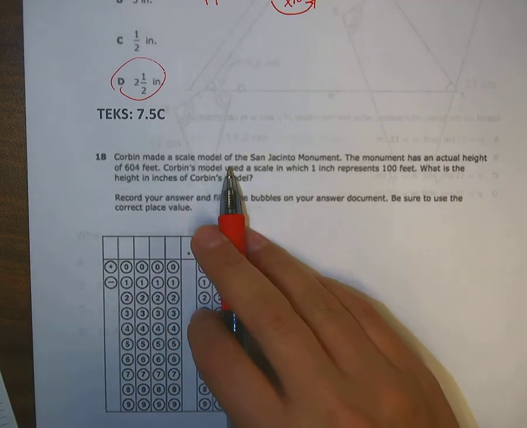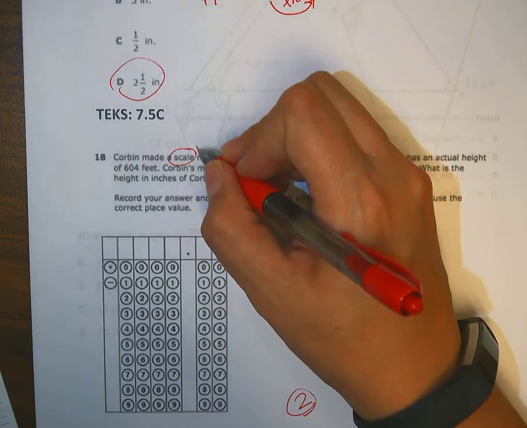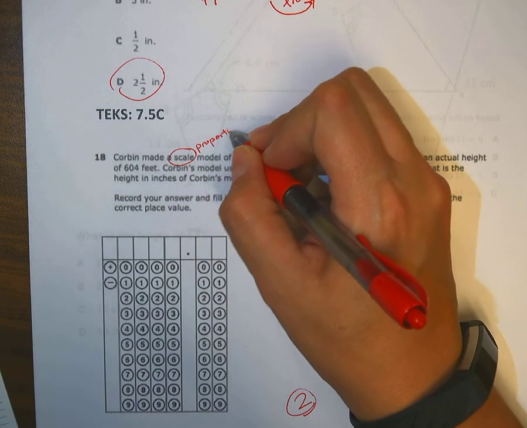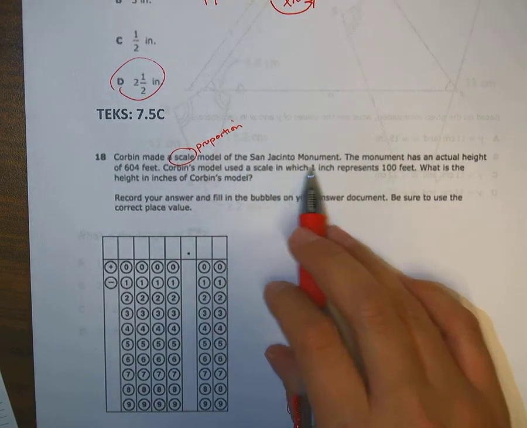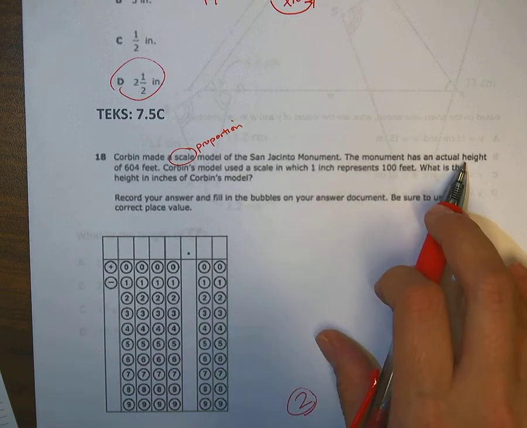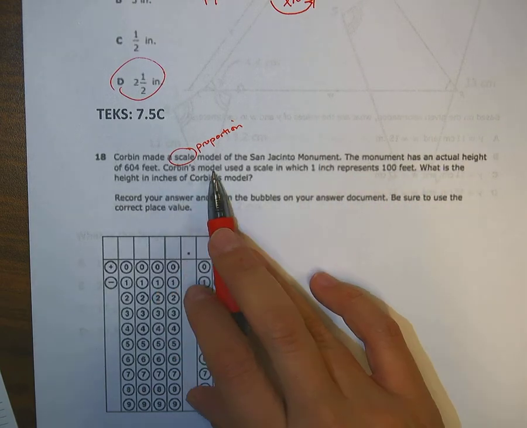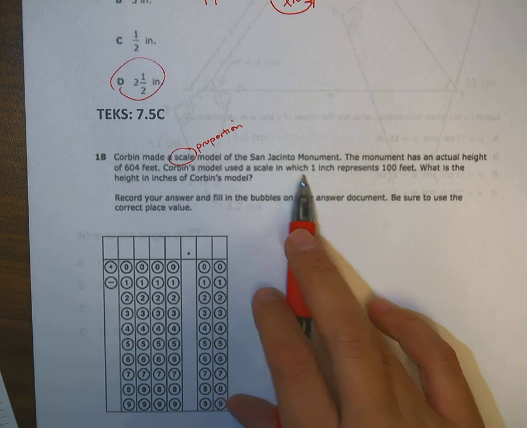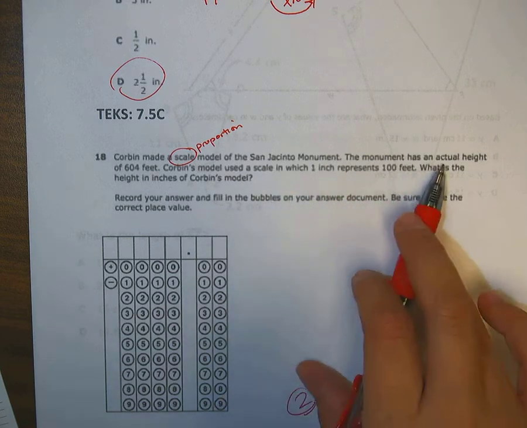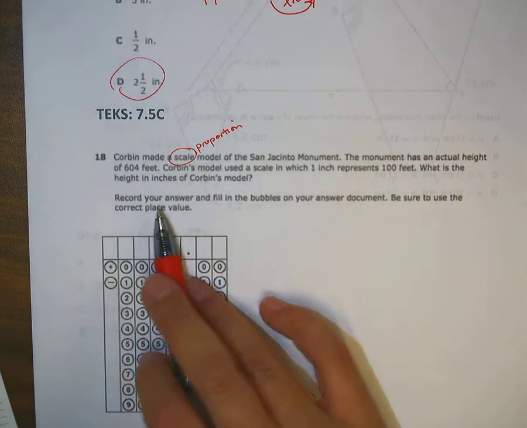Oh, Corbin. He's making a scale model. Oh, hello. Scale, meaning proportion. Model of the San Jacinto Monument. The monument has an actual height of 604 feet. Corbin's model uses a scale in which 1 inch represents 100 feet. What is the height in inches of Corbin's model?